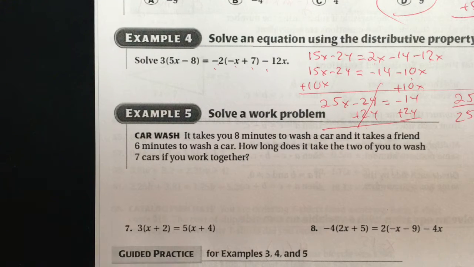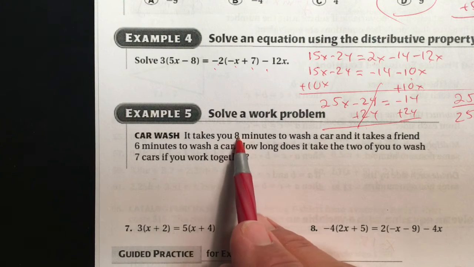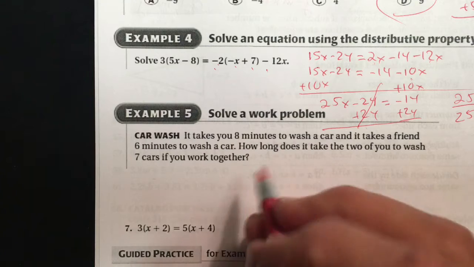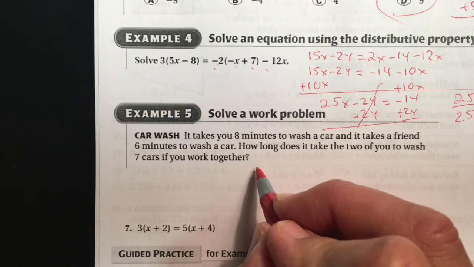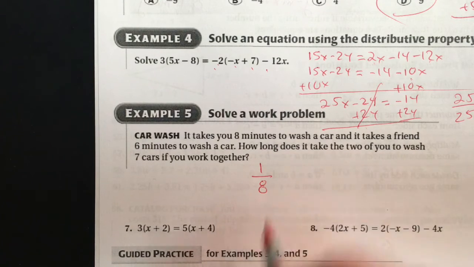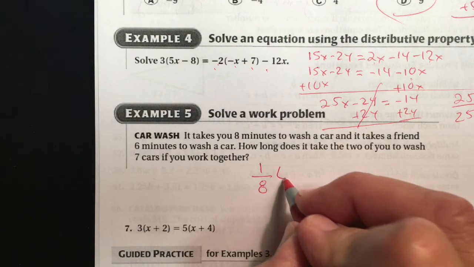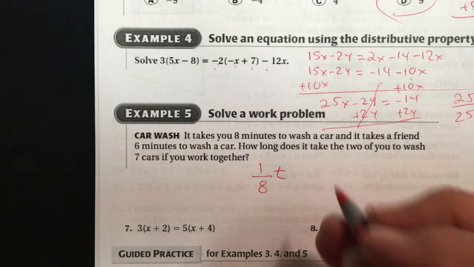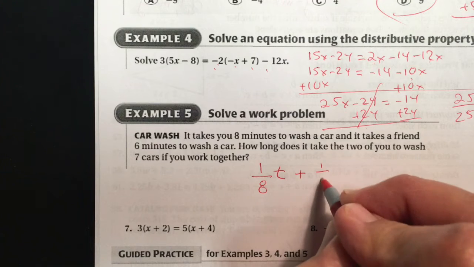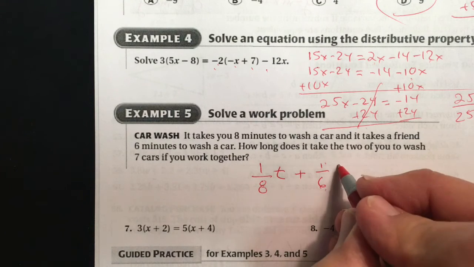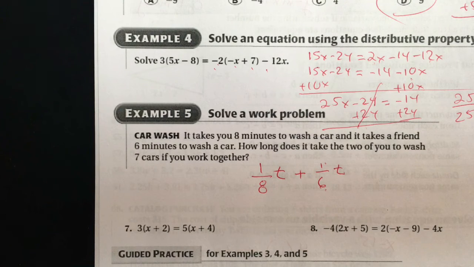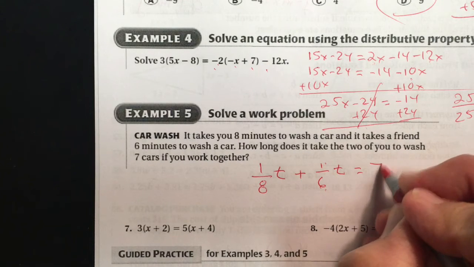So we have to work this in terms of rate. So it takes you per car, 1 car in 8 minutes. So that's 1/8 for a fixed amount of time. Your buddy, it takes 1/6, 1 car in 6 minutes, in so much time. And the number of cars you're trying to do is 7.